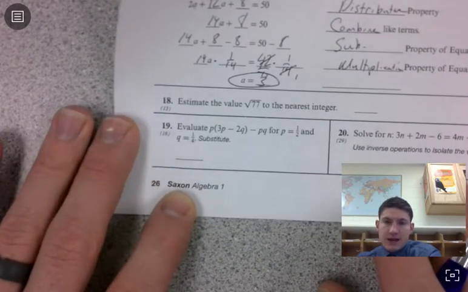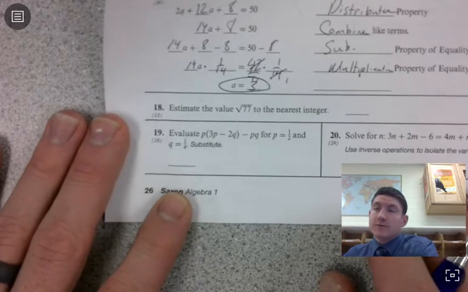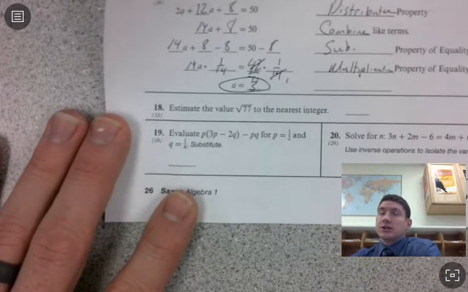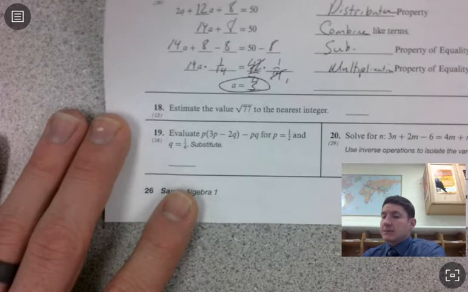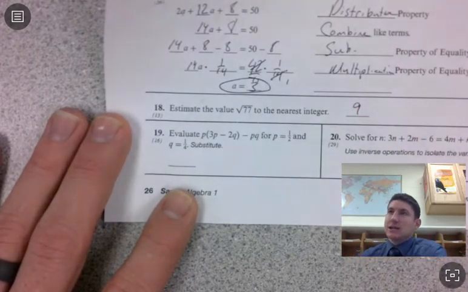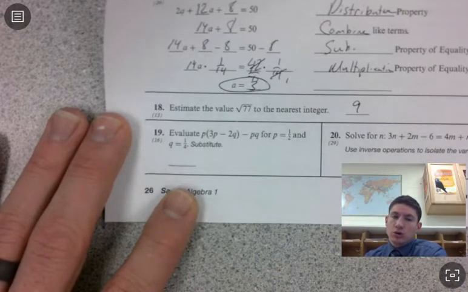18. Estimate the value of the square root of 77 to the nearest integer. Think of your perfect squares. You've got 6 times 6 is 36, 7 times 7 is 49, 8 times 8 is 64, 9 times 9 is 81. So you're between 8 times 8 and 9 times 9. You're probably closer to 9 as your overall value, because 9 times 9 is 81. The square root of 77 is closest to the square root of 81, which is 9.